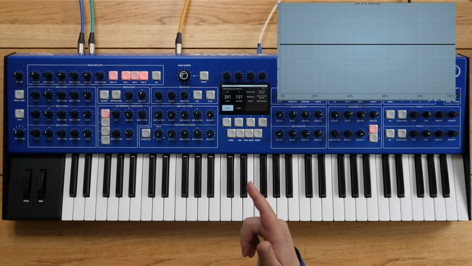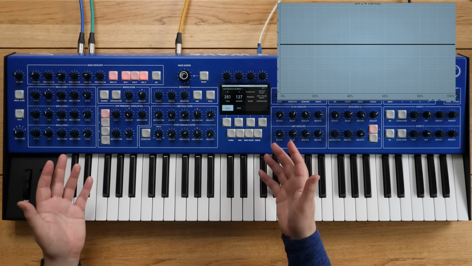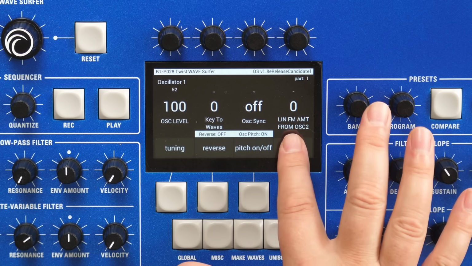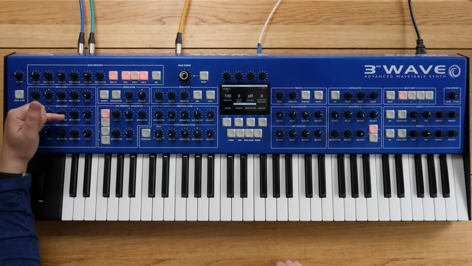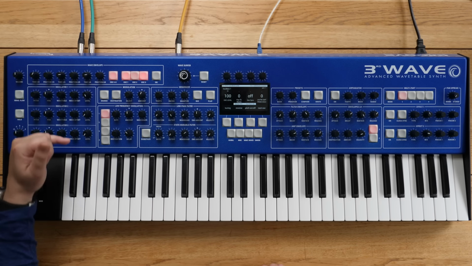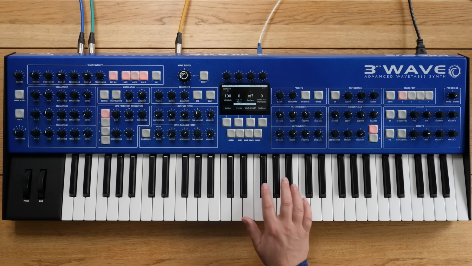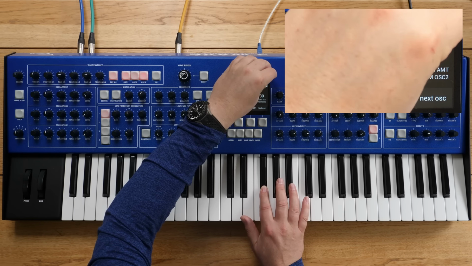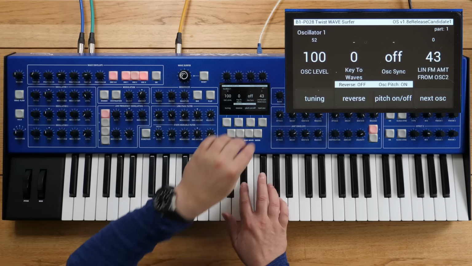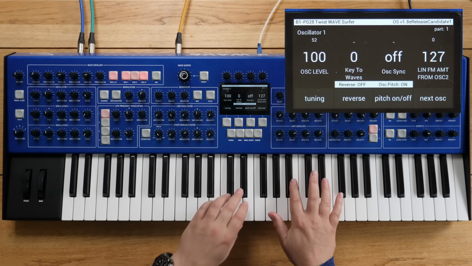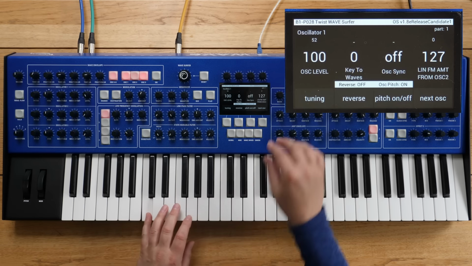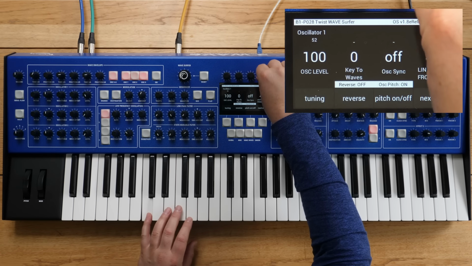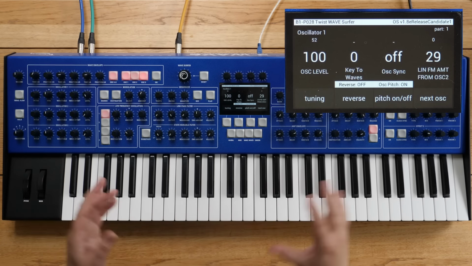And I haven't shown you yet that actually we do have frequency modulation on this as well. If we go to the miscellaneous settings of Oscillator 1, we've got linear FM amount, and that's from Oscillator 2. Oscillator 2 is modulated by Oscillator 3, and Oscillator 3 is modulated by Oscillator 1. So we get an FM. So you can do all that analogy style stuff.